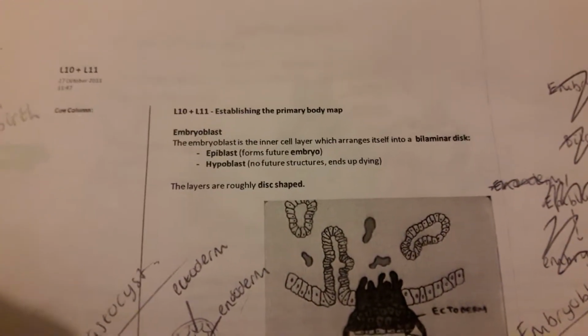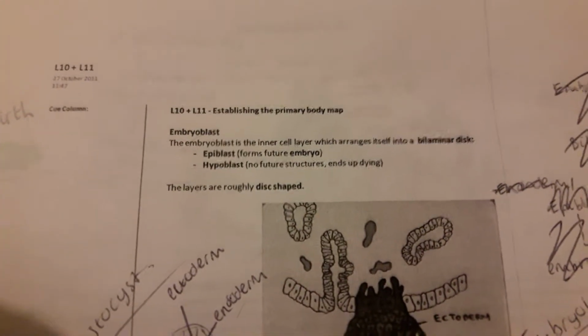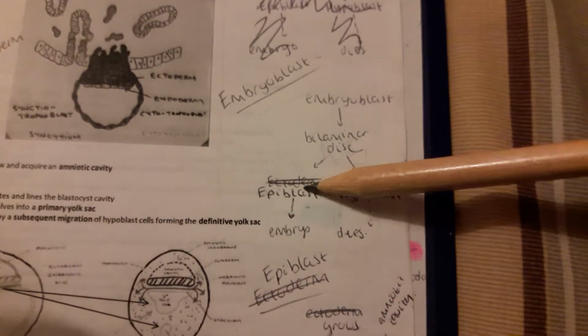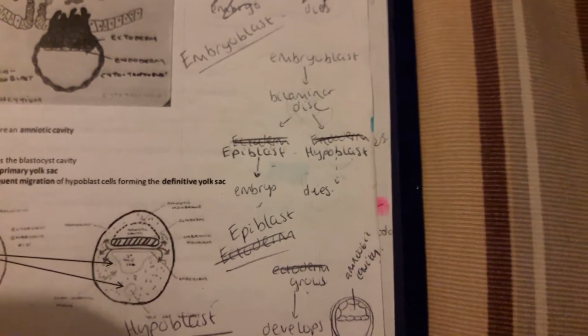Okay, so in the previous lecture I looked at the development of the trophoblast, but in this lecture I'm going to be talking about the development of the embryoblast. First thing that happens to the embryoblast is that it forms the bilaminar disc, which is the epiblast, which goes on to form the trilaminar disc and the embryo, and the hypoblast, which goes on to form the primary yolk sac, secondary yolk sac, and then dies.